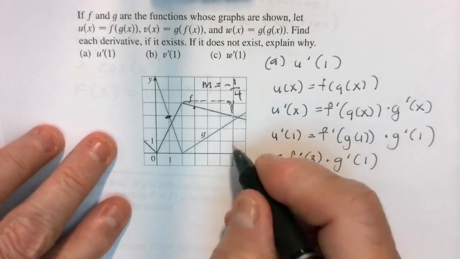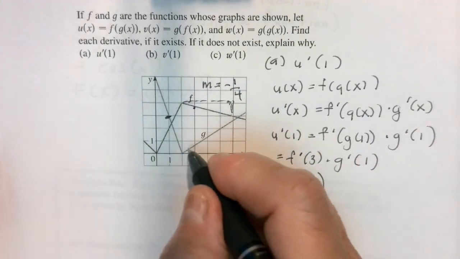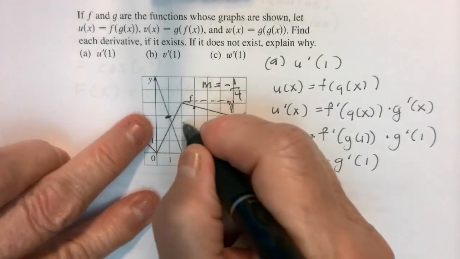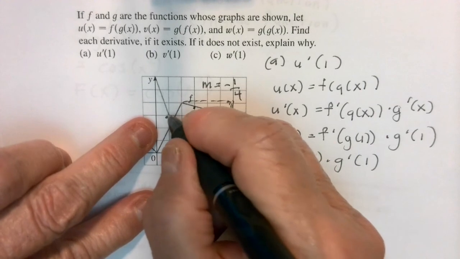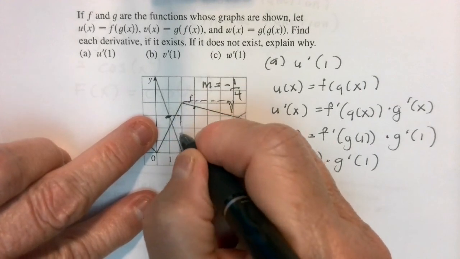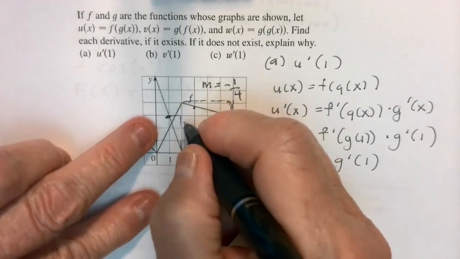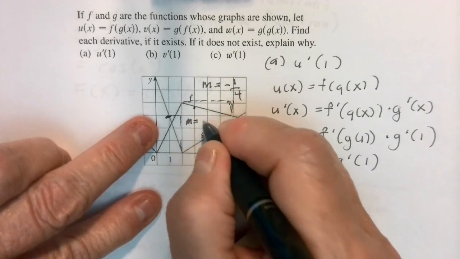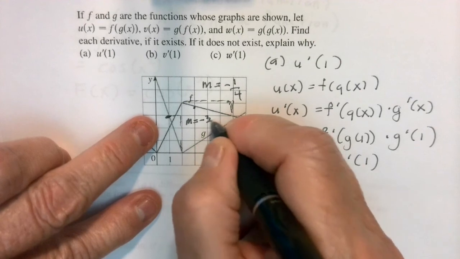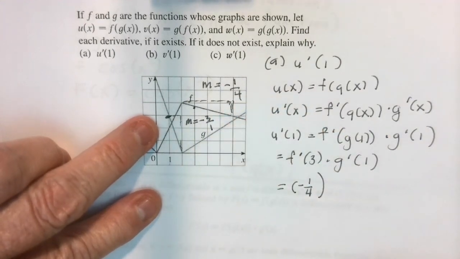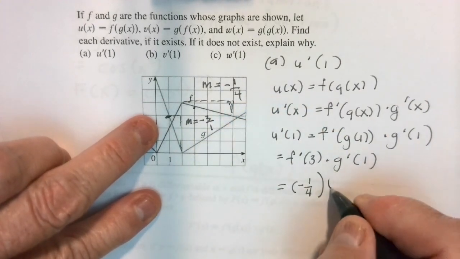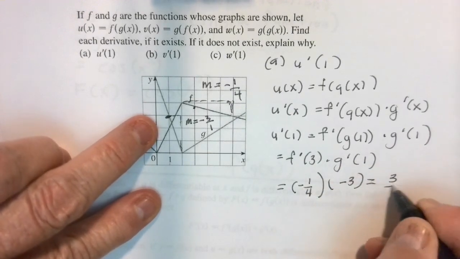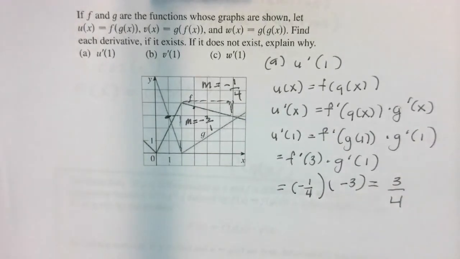Then g prime of 1, so we go to where x is 1, and we want to find the slope of this. And so you can think of it from here to here. This slope is going to be, we go down 3 and we go over 1. So it's going to be a minus 3. And so that's going to give me a positive 3/4. And that's the way we're going to do these.